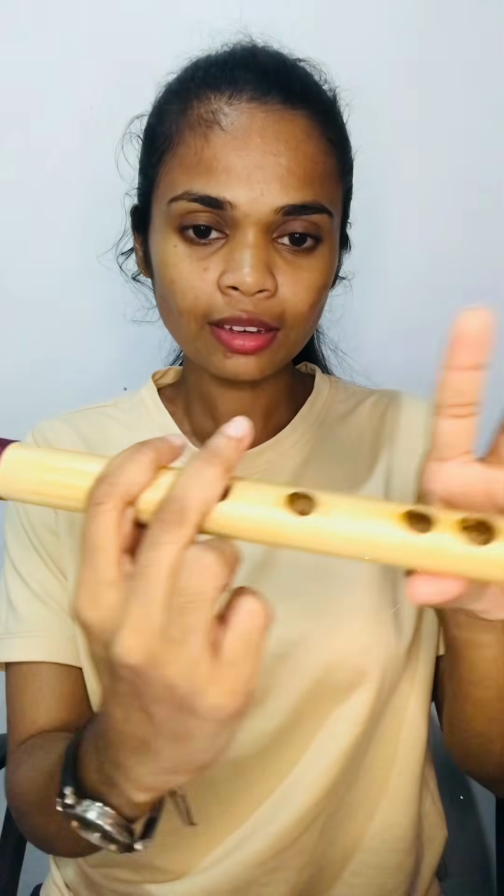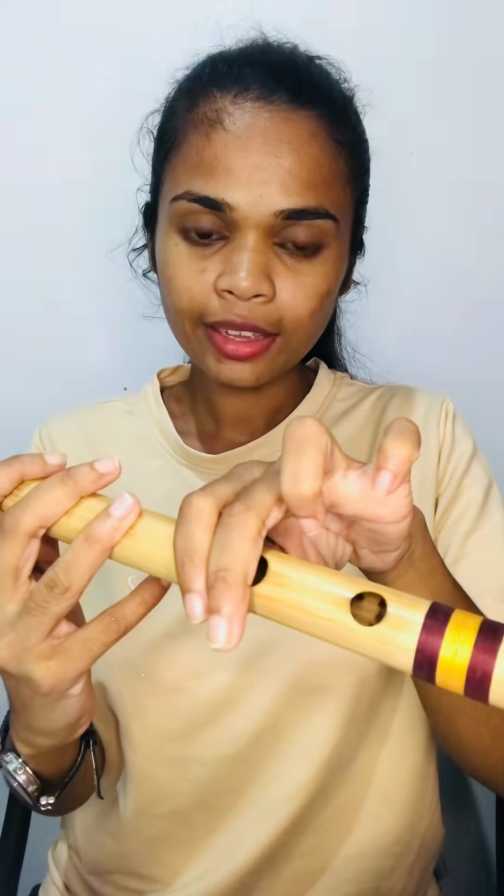So when we play this part, we need to use komal ga, shuddha, komal dha, and also komal ni. Okay, so I will use the same letters as they sang, like gamapa garisa. I use my C scale, so we know komal ga here, right? Komal ga, and komal dha here, and komal ni is here.